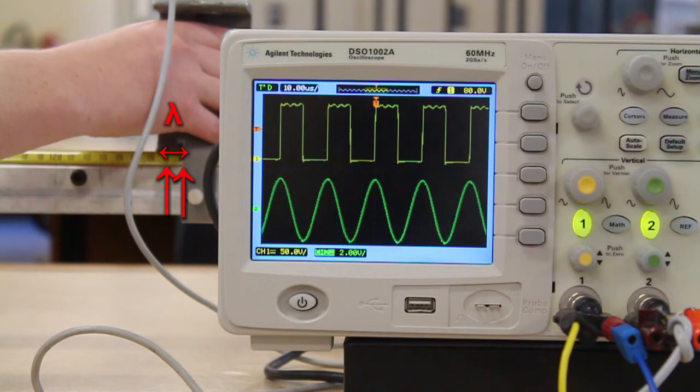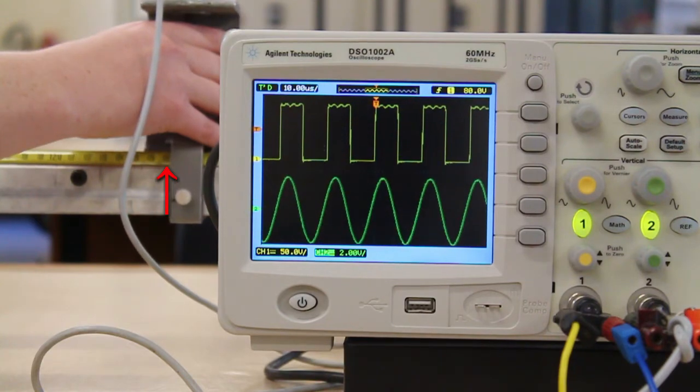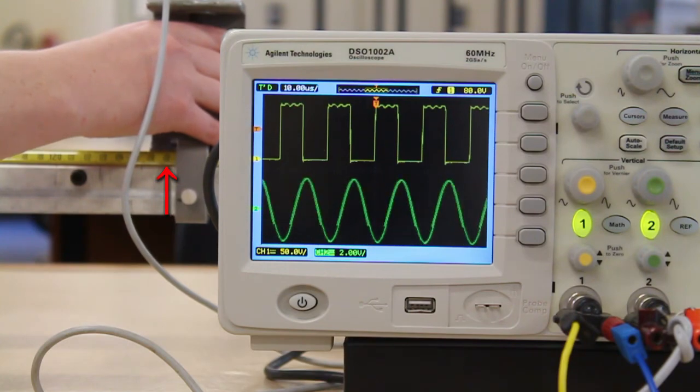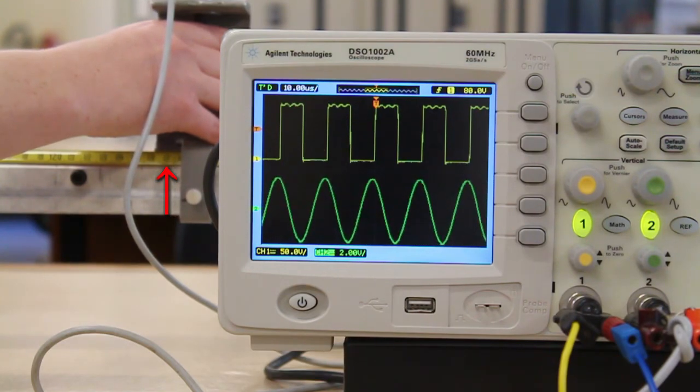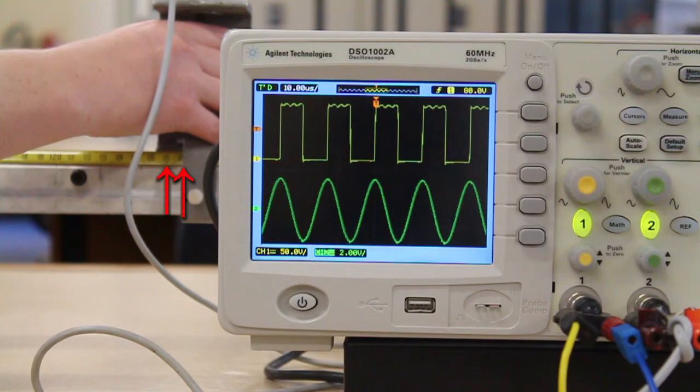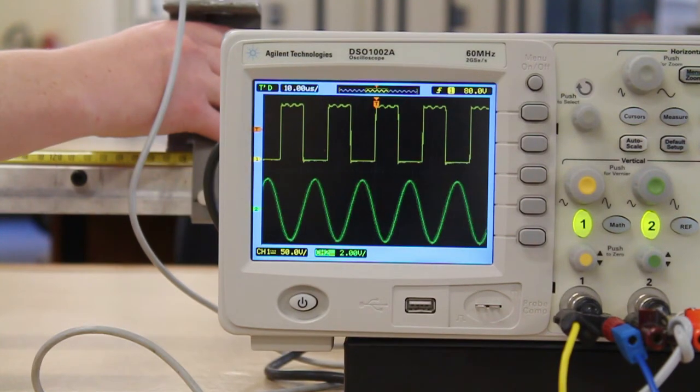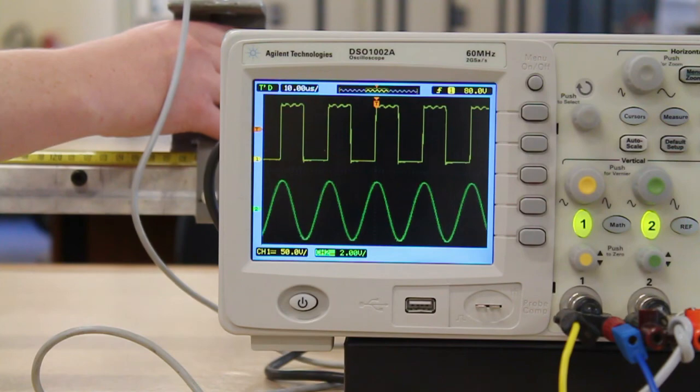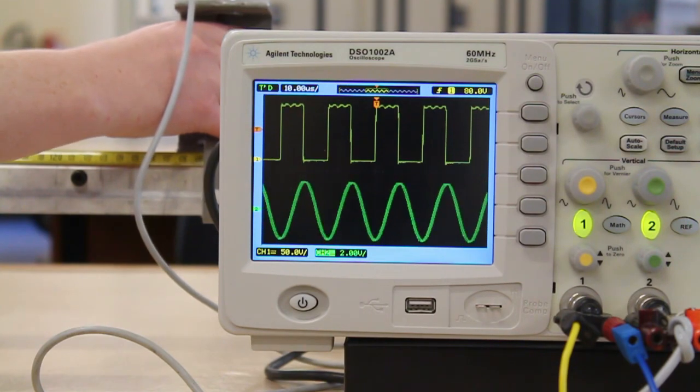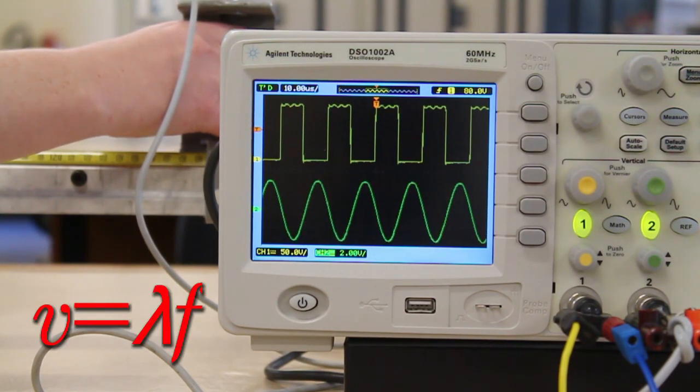This technique will be employed for measuring the wavelength, although to get an accurate measurement, you will need to measure over several wavelengths. Using this technique, you will very accurately measure the wavelength of the ultrasound. The frequency can be easily measured using the oscilloscope. Using the wave relation, you will calculate the speed of sound.